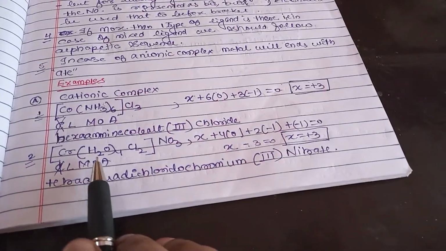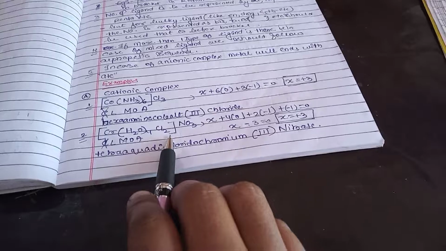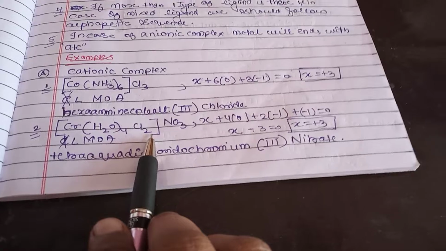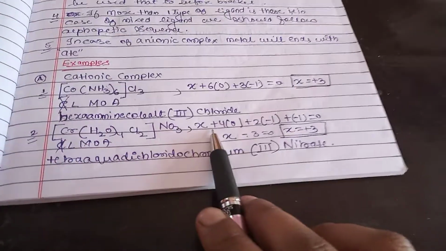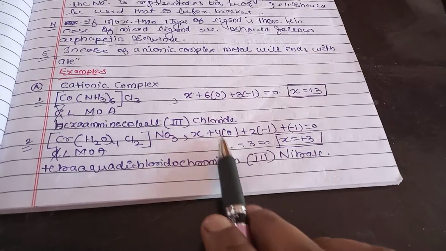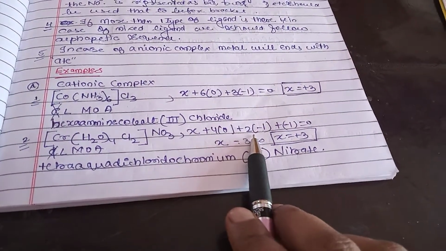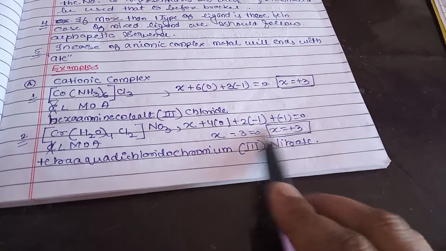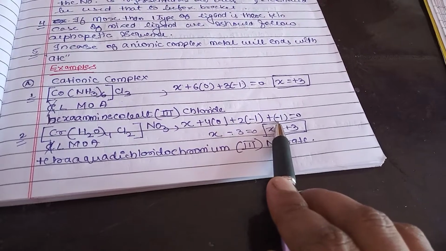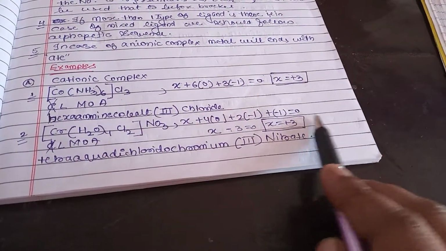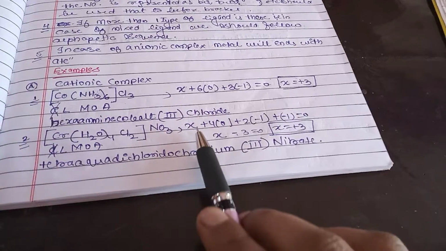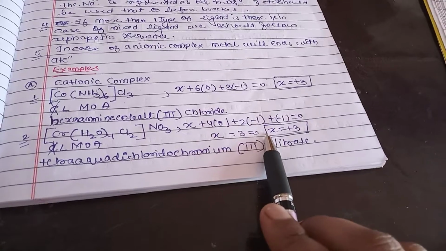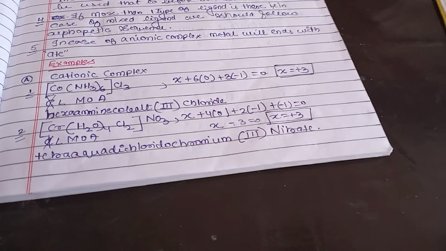In the second example, I have preferred a mixed complex because different types of ligand are used in this particular example. First step, we calculate the oxidation number of chromium, that is X, plus the oxidation number of H2O is 0, so 4 into 0, plus the oxidation number of Cl is -1. How many Cl? 2, therefore 2 into -1. And NO3 has an oxidation number of -1. The whole complex does not carry any charge, therefore 0 has been placed. So 4 into 0 is 0, -2 and -1, that is -3. When it goes to the other side, we get the X value to be +3.